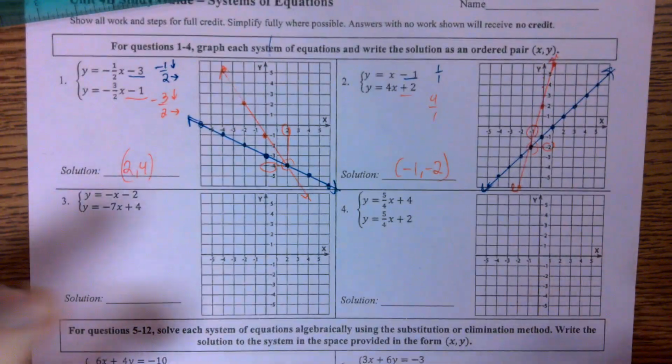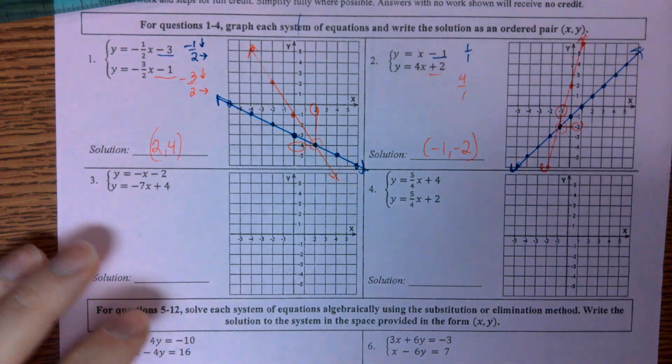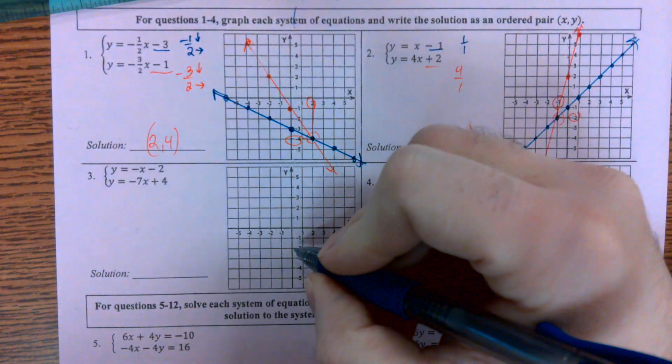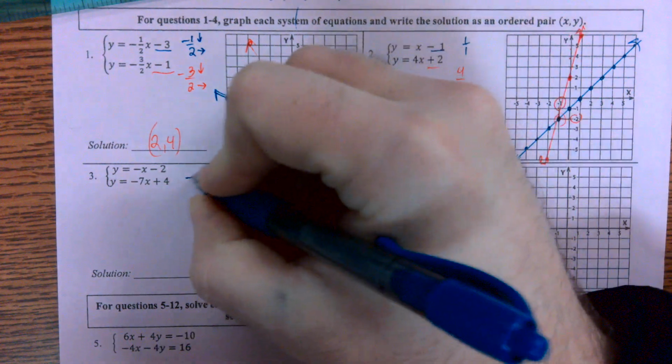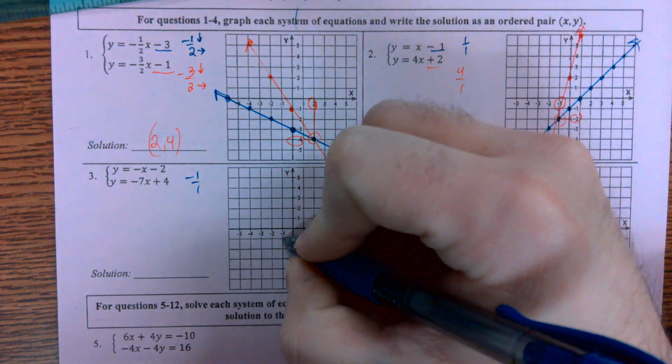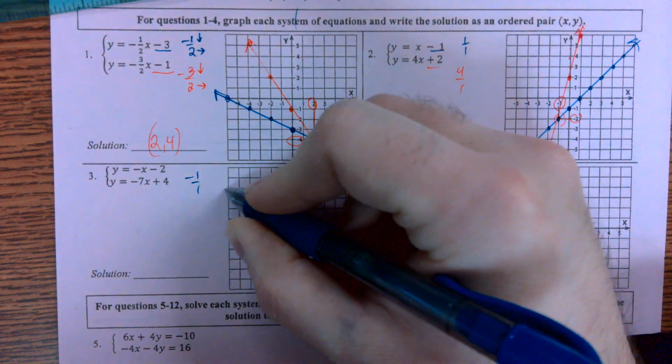All right, so hopefully those first two look good. Very quickly through the next two. I start at -2. I'm going down 1, right 1 this time because my slope is -1 over 1 for the blue line. All the way up.